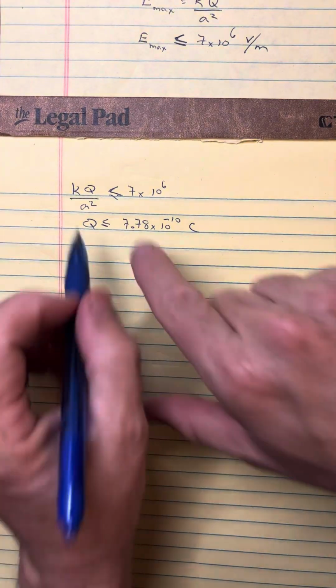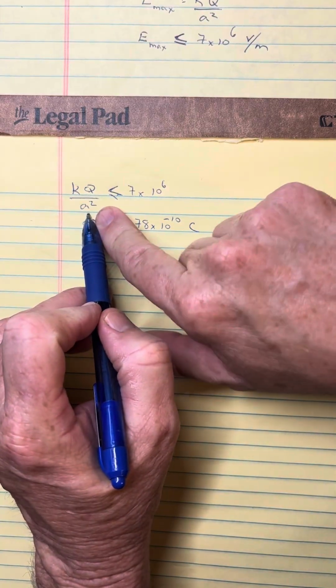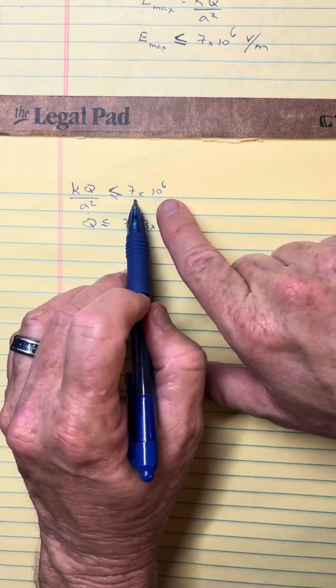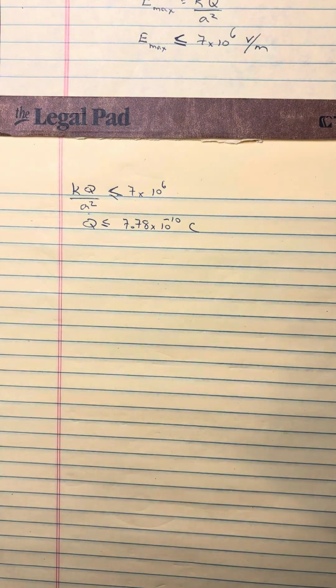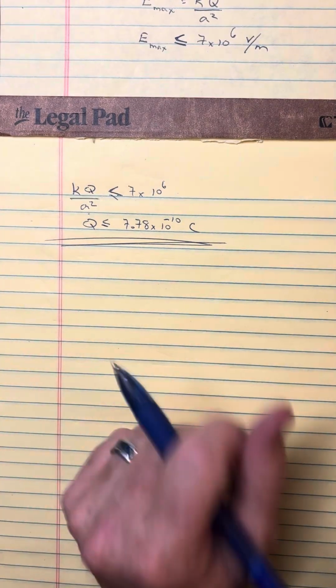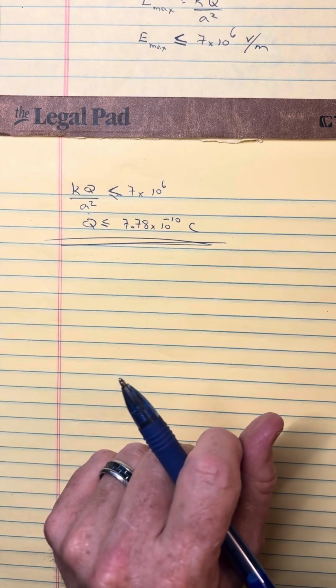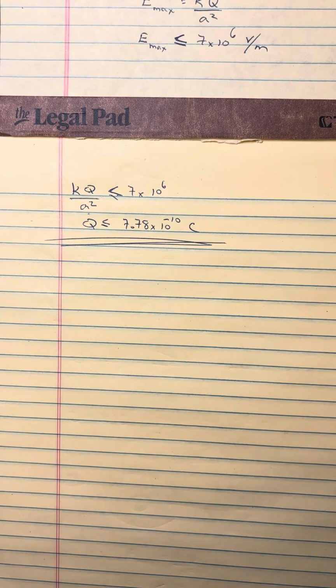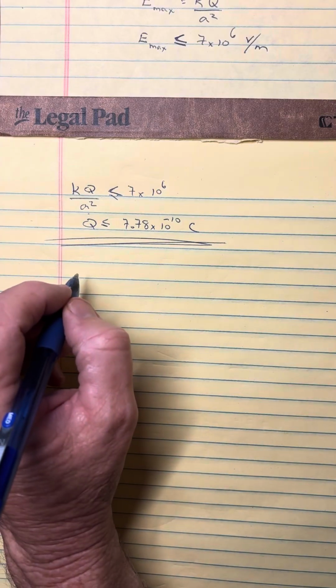Because if we get greater than that, the field on the surface of the inner conductor, where the field is the strongest, will exceed the strength of the material. The material gets ripped apart, and then, no more material. We'll have a little fire going on here. Well, maybe, hopefully not a fire, maybe just a little pop and explosion, nothing serious. But it, like I said, can get problematic.